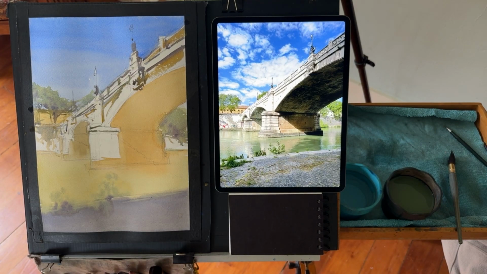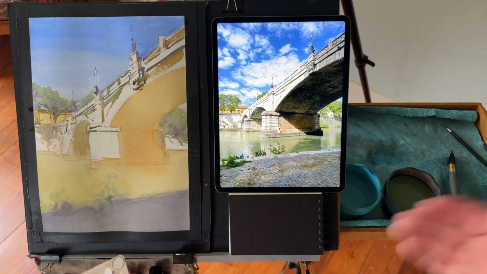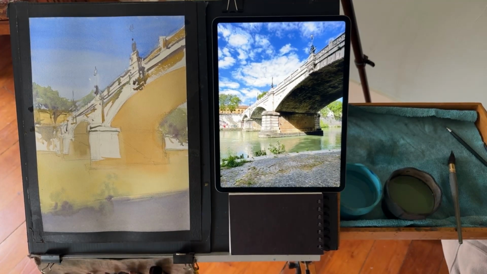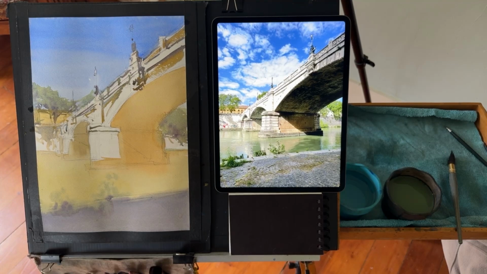Oh, thank you, Anthony. Yeah, drawing is the skeleton for a watercolor. It's the skeleton that you put the flesh on. You don't have to draw the thing down to the last brick. You do have to know where things go. That's the most important thing.